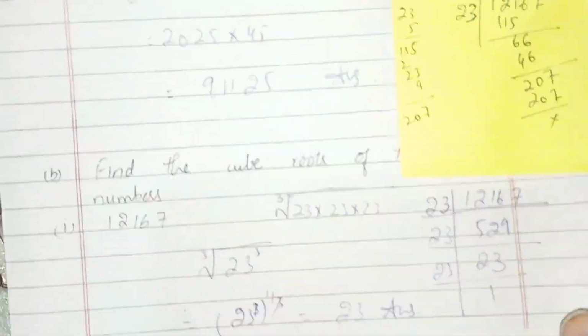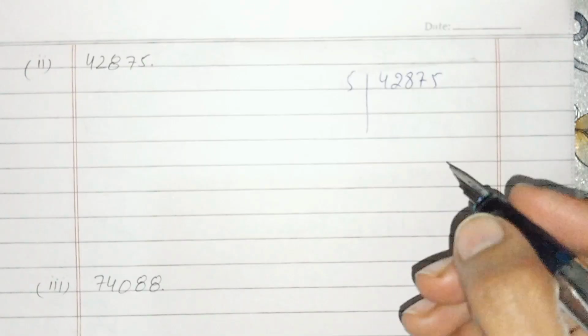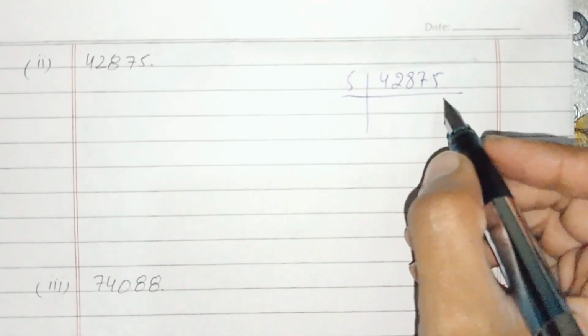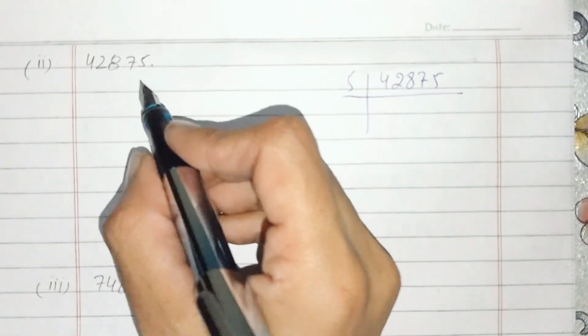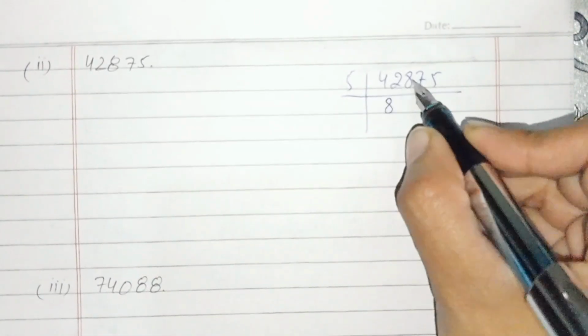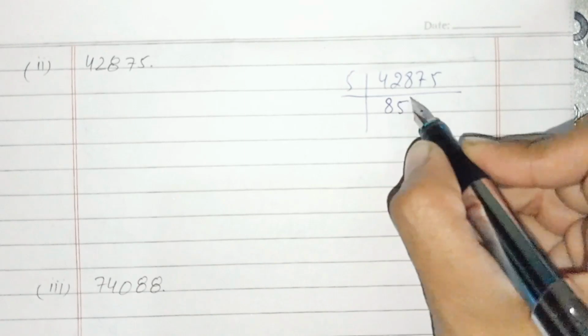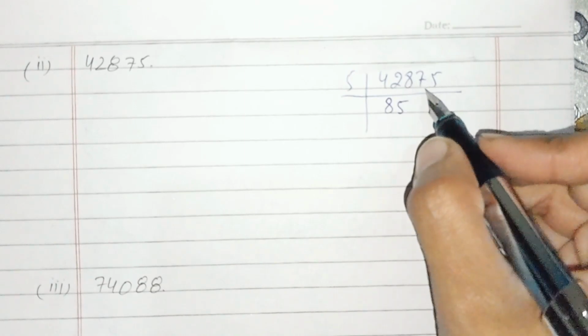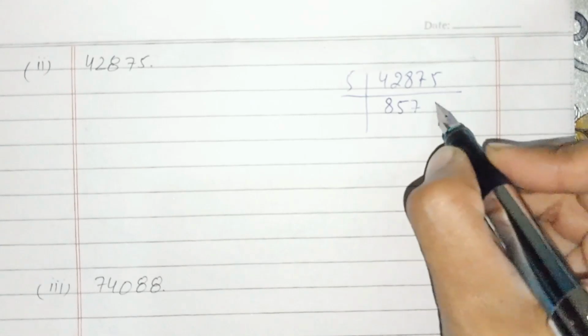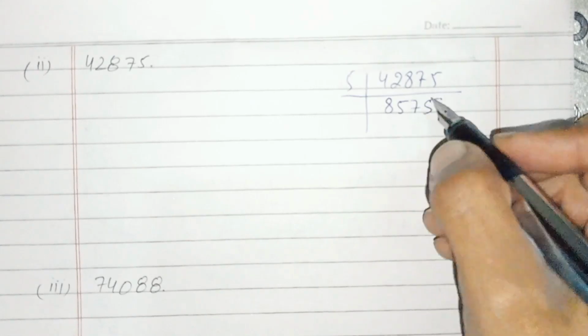Now it's solved. Part number 2, 42875. First we make the prime factorization, and this comes in the table of 5 because at the end there is 5. 5 times 8 is 40, 2 carry. 5 times 5 is 25, 3 carry 5. 7, 5 times 7 is 35, 2 carry, and 5 times 5 is 25.